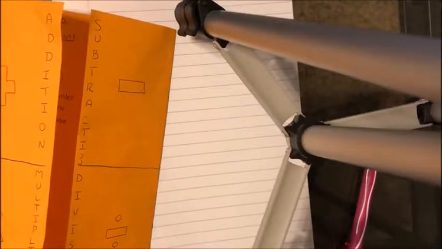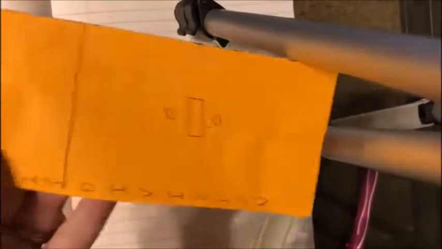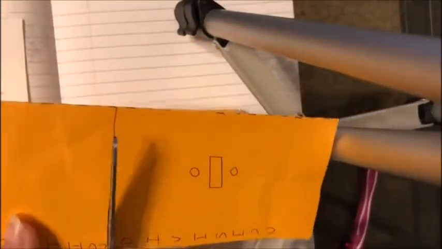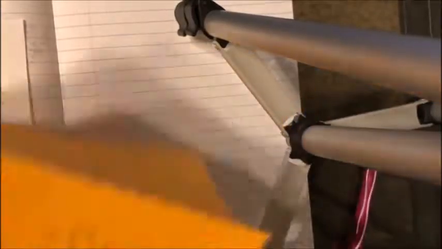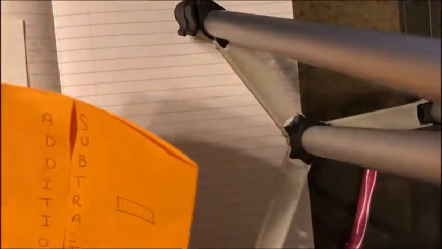And then you're going to take your scissors and you're going to cut along the solid line, okay? You're only cutting the flap. Cut along the solid line on both sides. So I've got that, got a bunch of different flaps, okay?